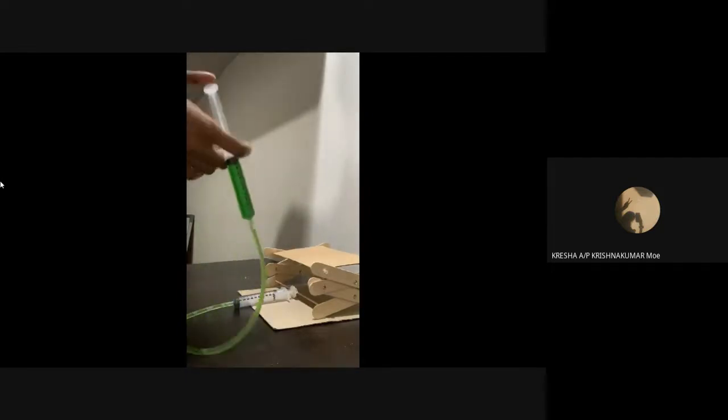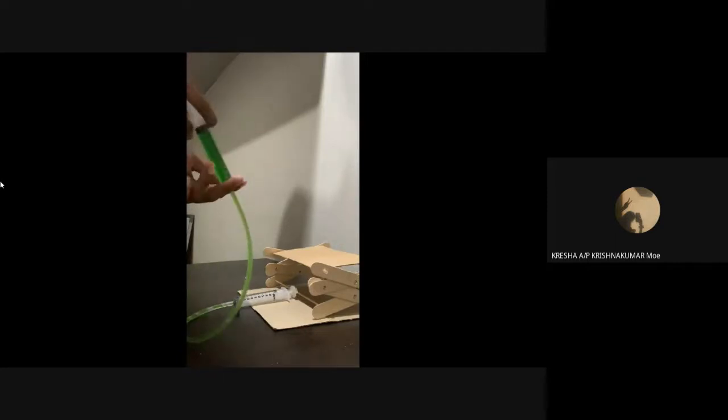Okay, so basically how this magic works is that it is based on Pascal's law. Now what exactly is Pascal's law? Pascal's law says that the pressure that is applied to a container filled with liquid will be transmitted without losing any force in all directions. Meaning the pressure that I apply here will not be lost, and it will be transmitted through this tube, and it will push the piston upwards.